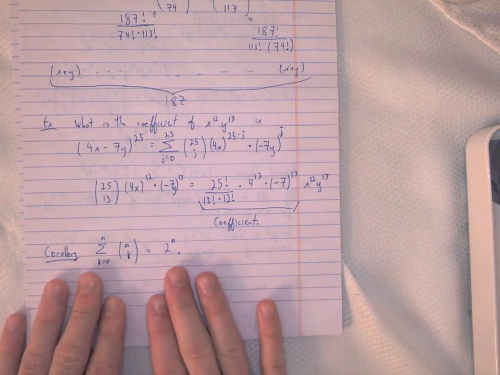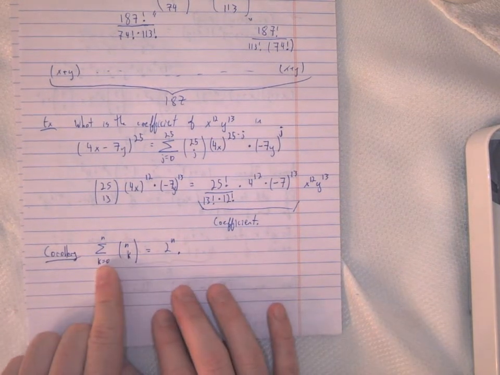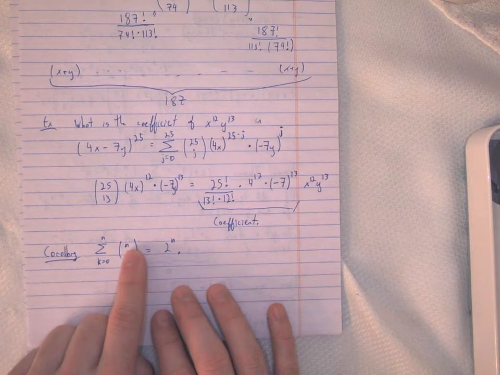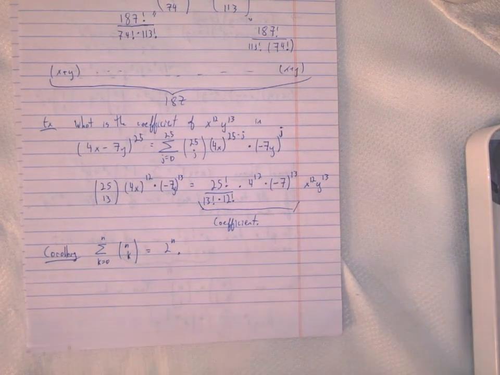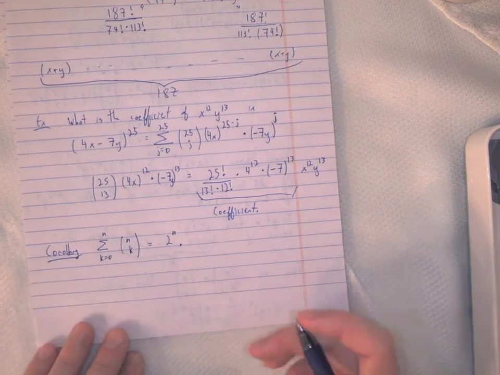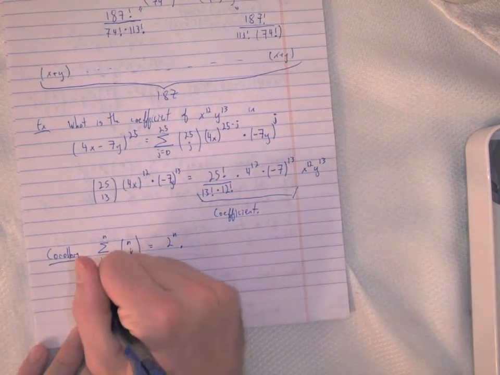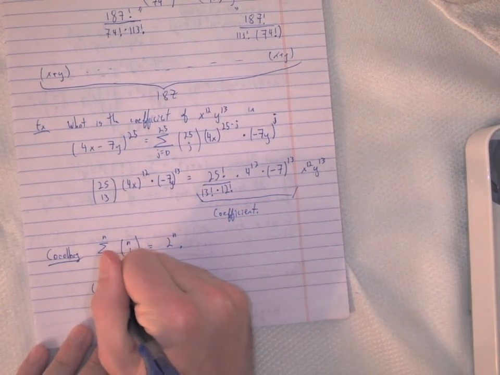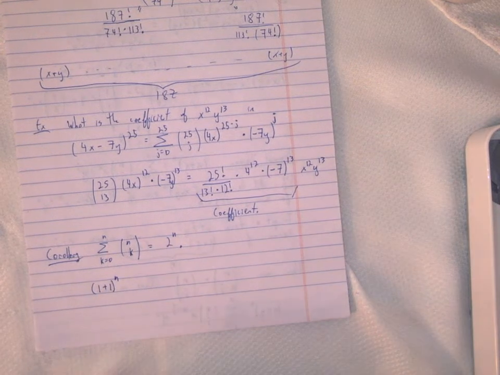So one way to think about this is counting all of the possible subsets of a set A of size n, cardinality n. We already know that's 2^n. But there's an extremely simple proof, which is to just examine (1 + 1)^n.